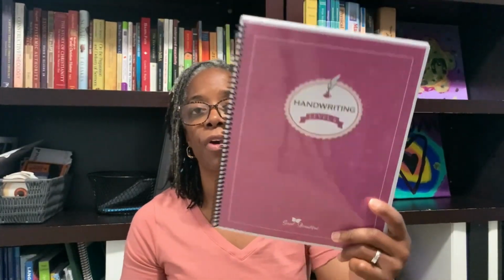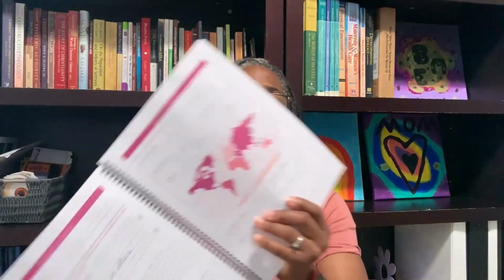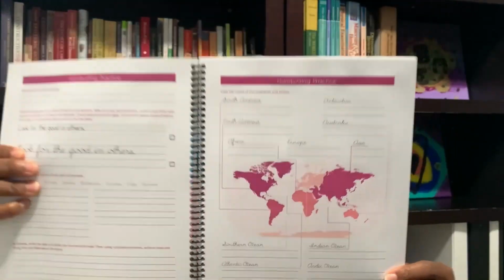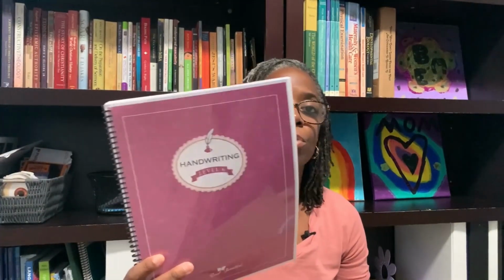Handwriting. She simply does 10 minutes a day, Monday through Friday, for handwriting. And that is it. If she does not complete a page within that day, then she just doesn't complete it. But I just want them to get accustomed to doing the cursive. The Good and the Beautiful goes up to level 7, and so she's on level 6. So next year will be her last year, if she decides to do handwriting again next year.